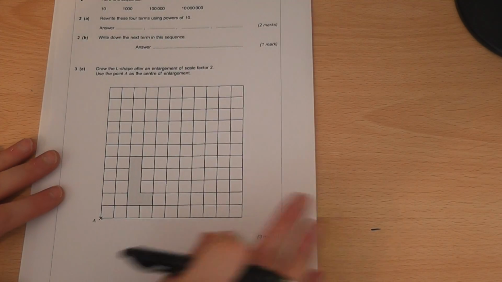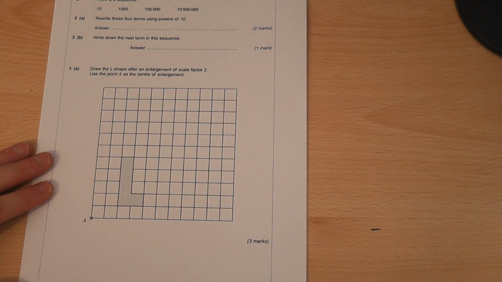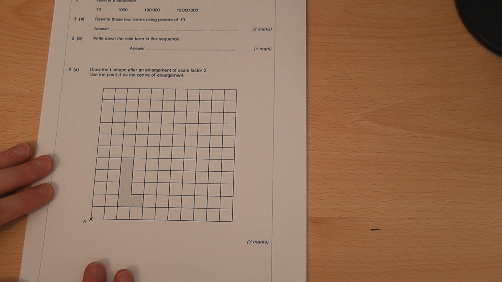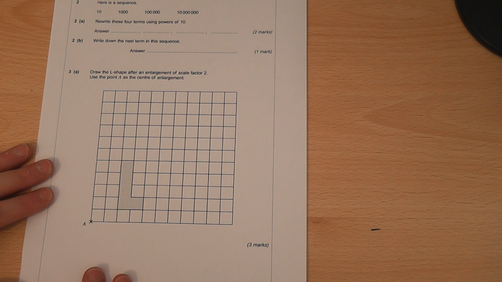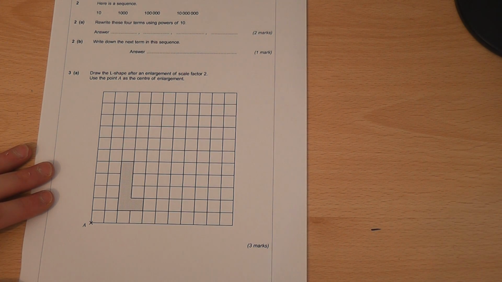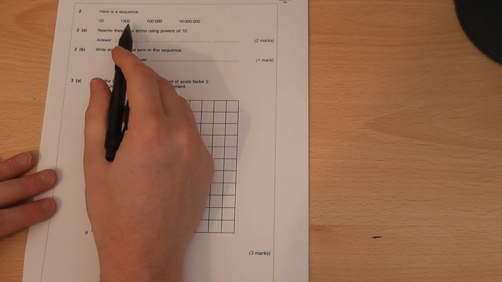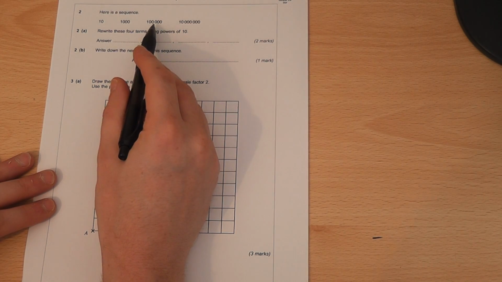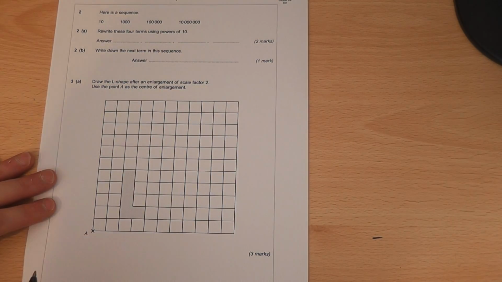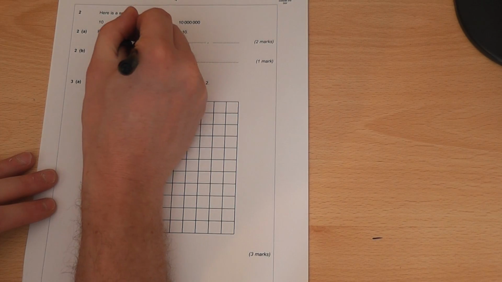Now question 2 just tests a few key skills. Now the first one is sequences. Now we're given a sequence which goes 10, 1,000, 100,000, 10 million. Now the first one is 10 to the power of 1.